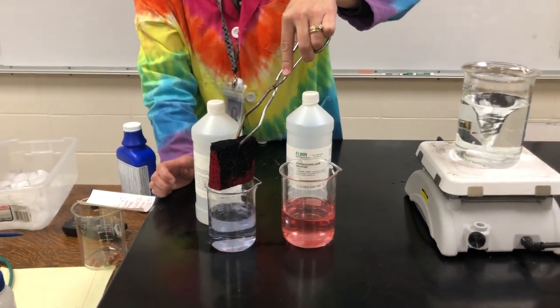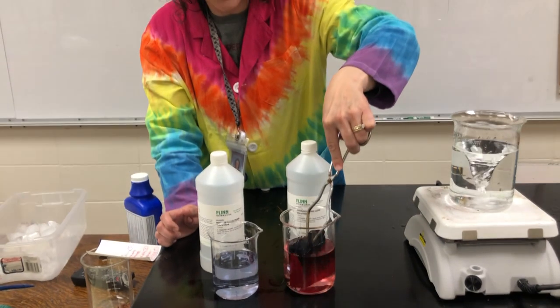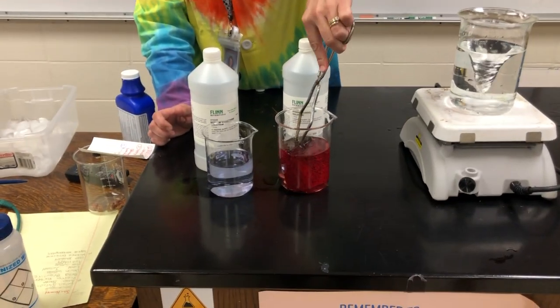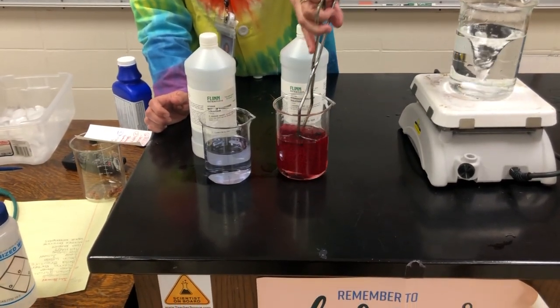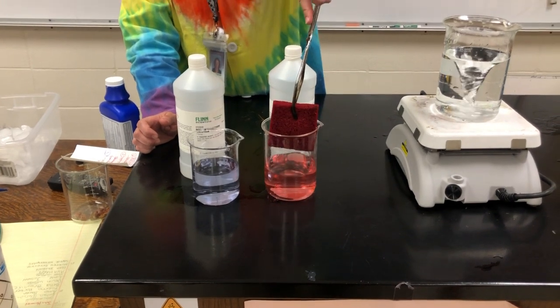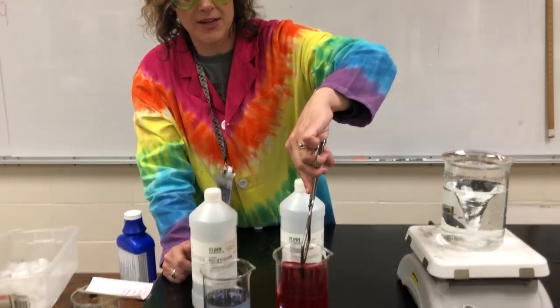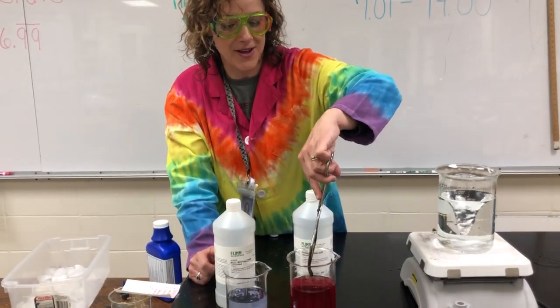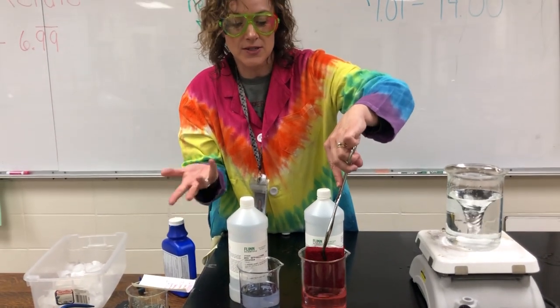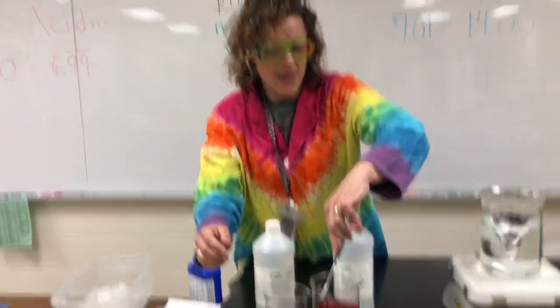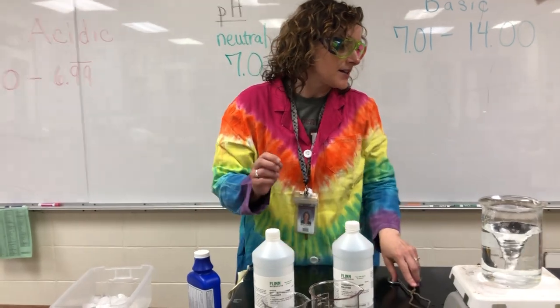But if I put it back in my acidic solution, that pH indicator that is soaked on that sponge turns it back into a red sponge, and some of the pH indicator is actually going into the solution as well. So the sponge is actually what is soaked in these different things. So that's one thing.